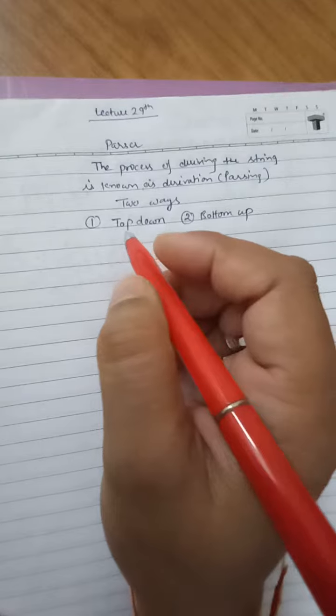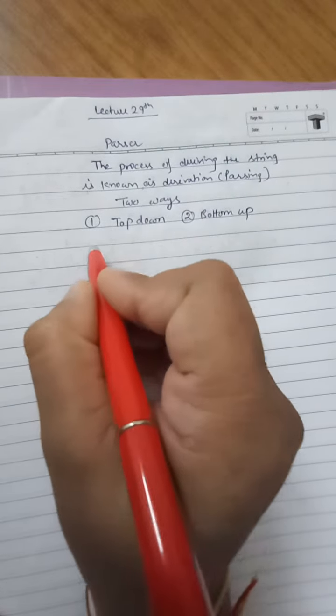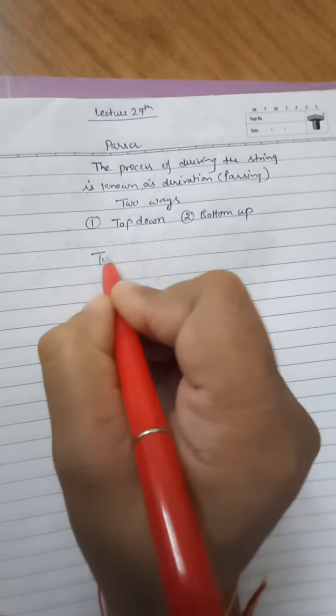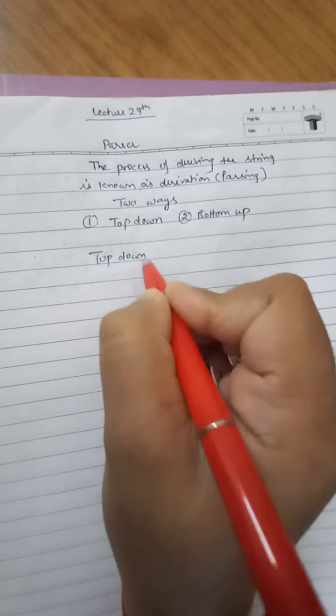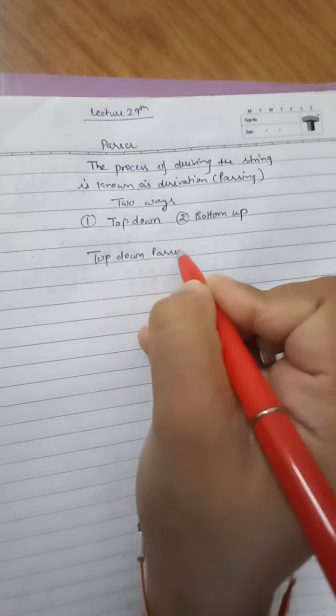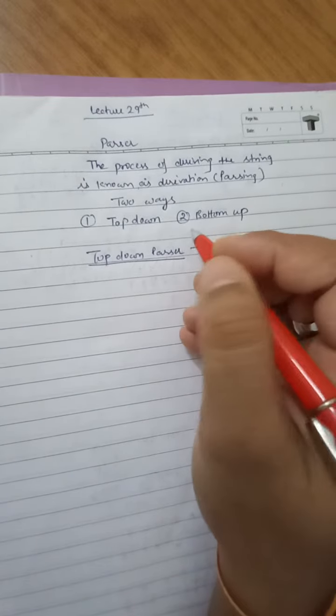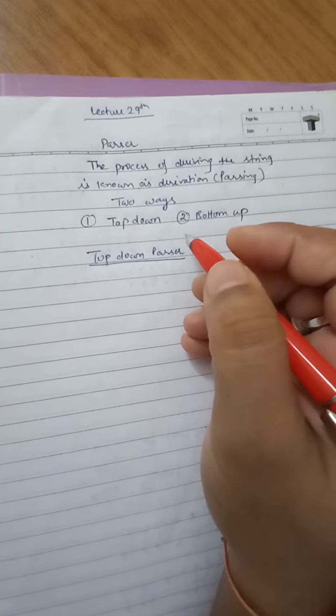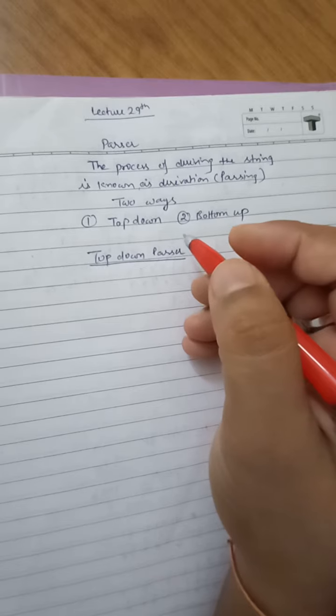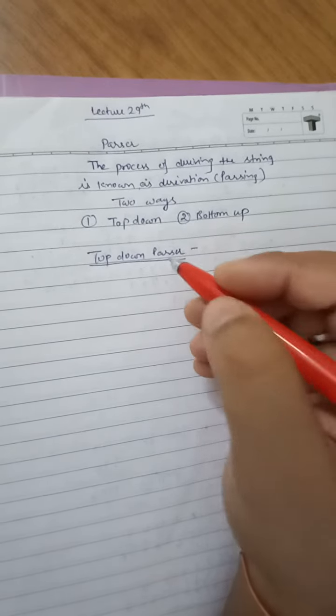So what is the functioning of a top down parser? Top down parser constructs the tree from the root and proceeds to the children.